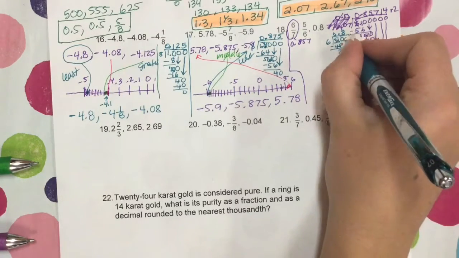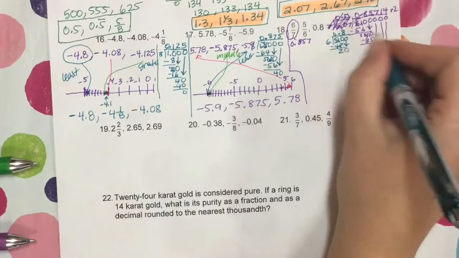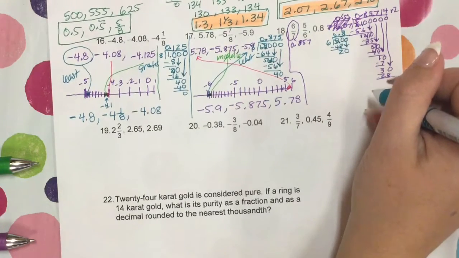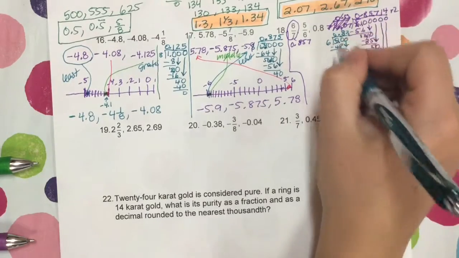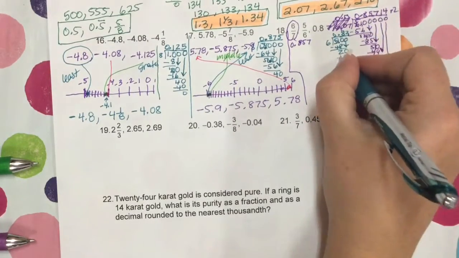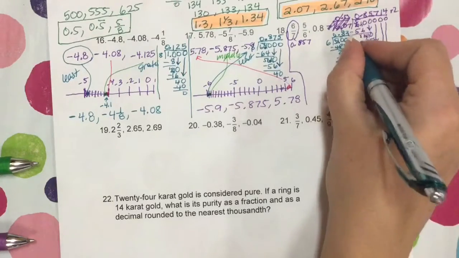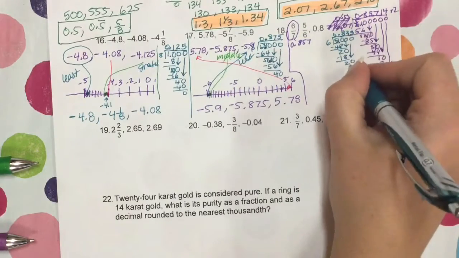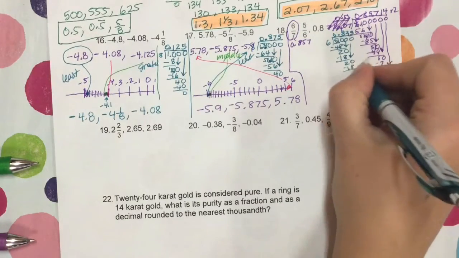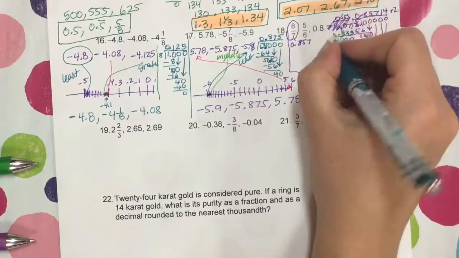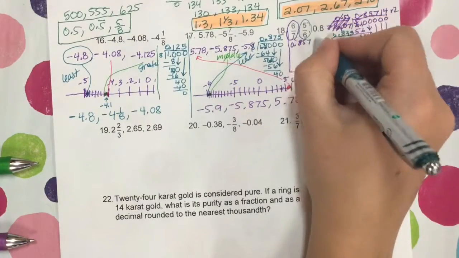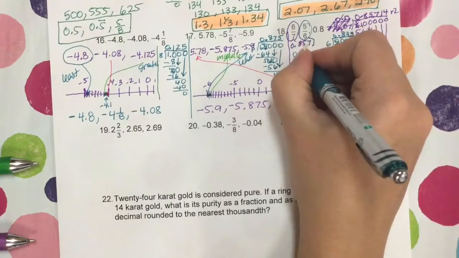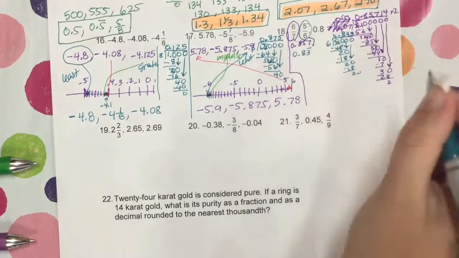We have a remainder, so we need to add the 0 and drop it down. 6 goes into 20 3 times. 3 times 6 is 18. And then we get 2, and it looks like this is going to become repeating, and so on. So this 5/6 is actually the same thing as 0.83 repeating.